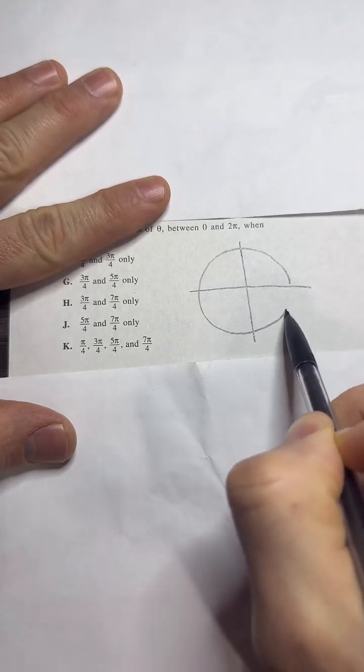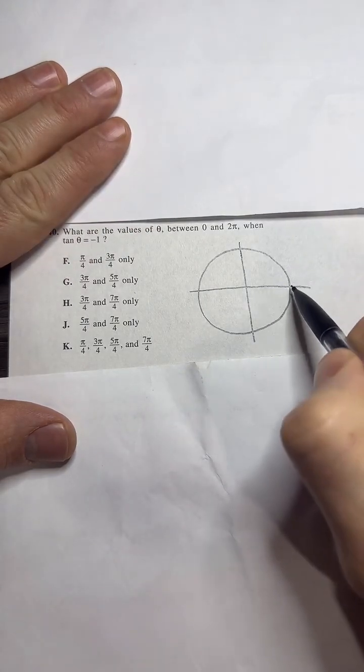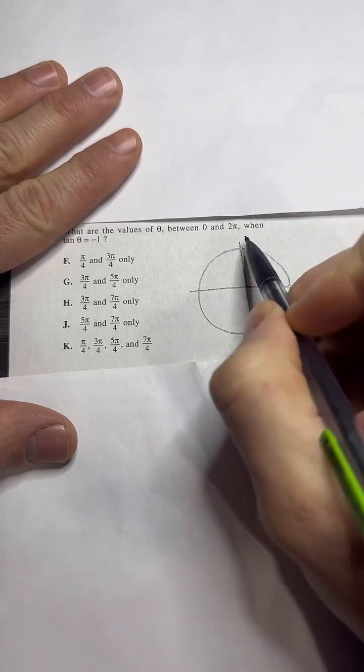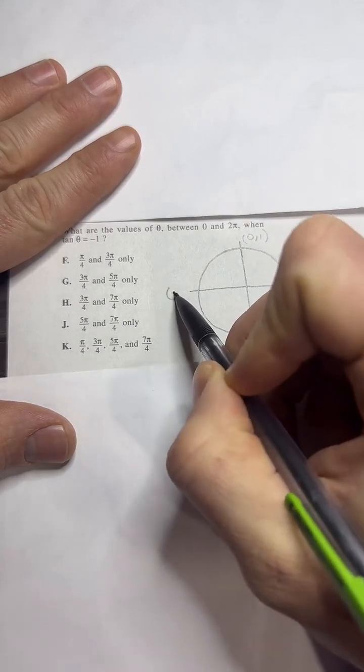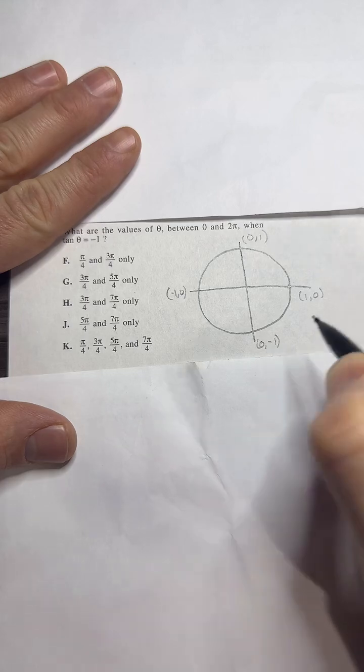Okay, so here's what we got for a unit circle. A unit circle is just a circle where the radius is 1 unit long. So this is 1, 0. This right here is 0, 1. This is -1, 0. This right here is 0, -1.